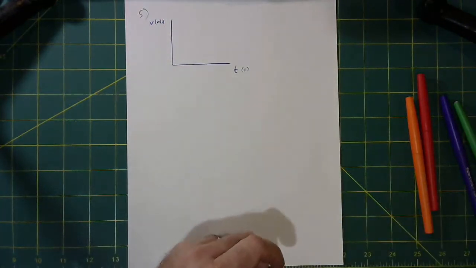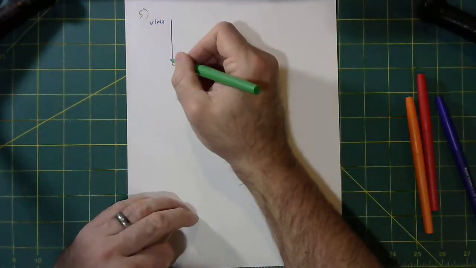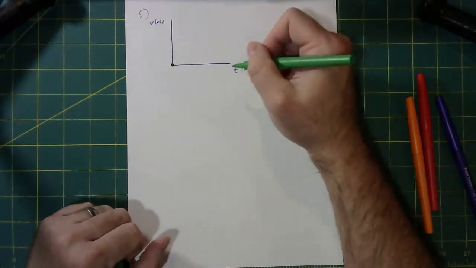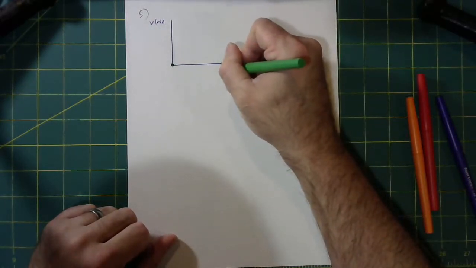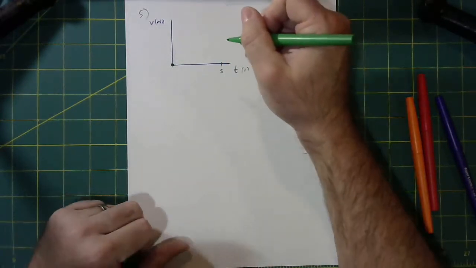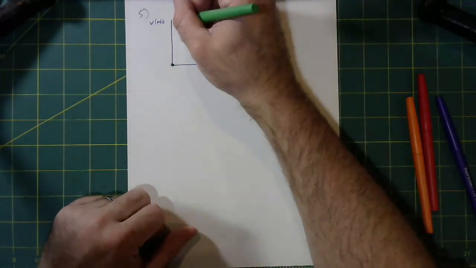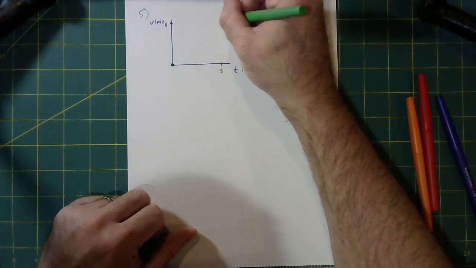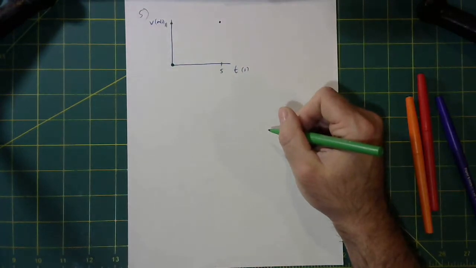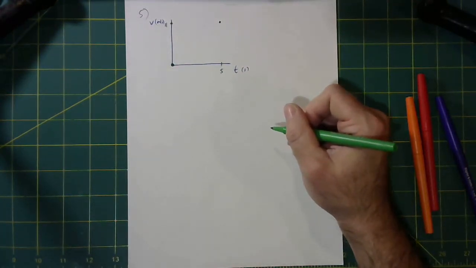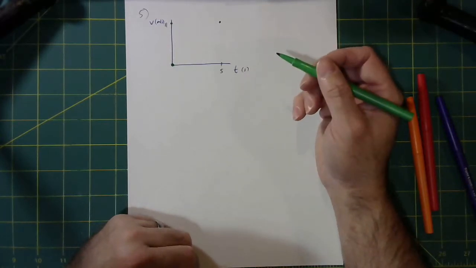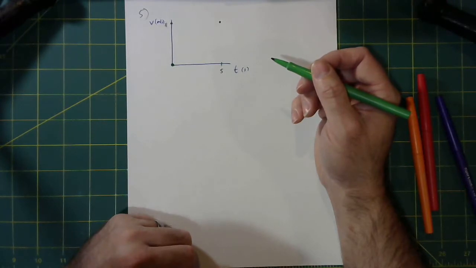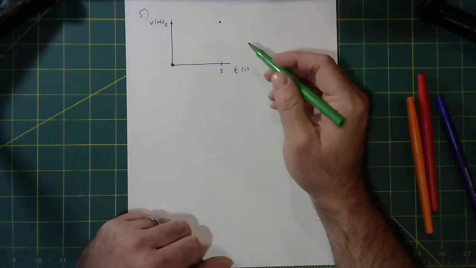We're told that this object starts at 0, 0 at the origin, right? And that 5 seconds later, it's at position 40 with a velocity of 11. So I'm going to mark this at 11 meters per second here. I'm kind of wishing I'd drawn an XT graph first, actually. Oh well, that's okay. We can do that later.